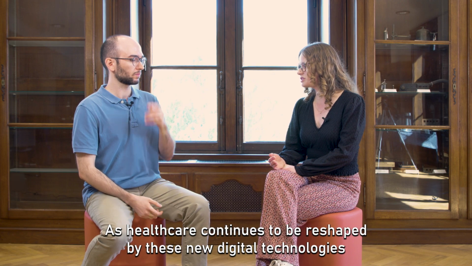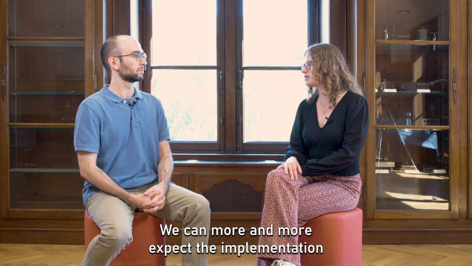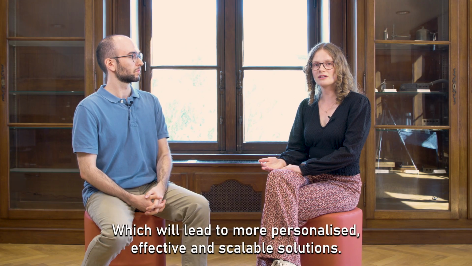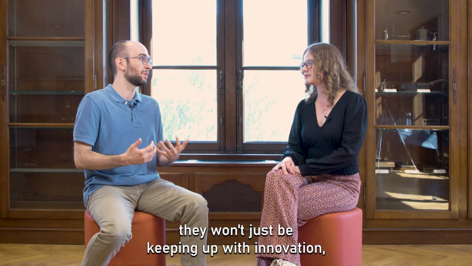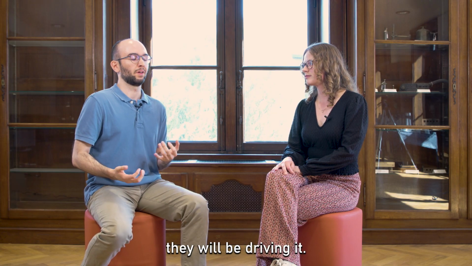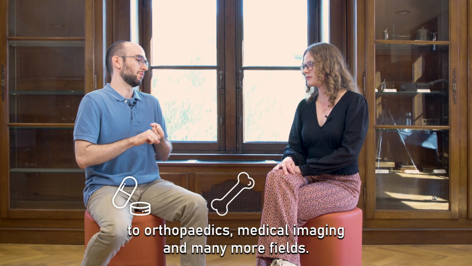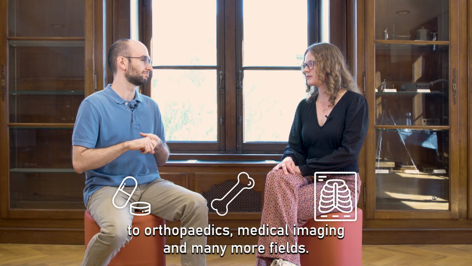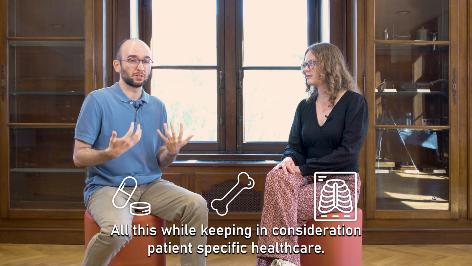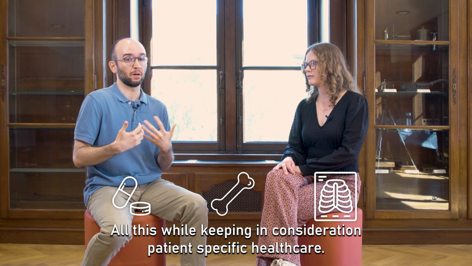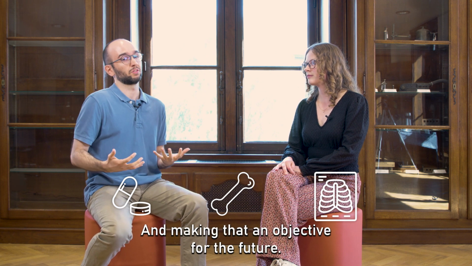As healthcare continues to be reshaped by these new digital technologies, we can more and more expect the implementation of digital twins in industry, which will lead to more personalized, effective and scalable solutions. Exactly, and the companies that act early won't just be keeping up with innovation, they will be driving it, from pharmacology to orthopedics, medical imaging, and many more fields, all while keeping patient-specific healthcare in consideration and making that an objective for the future.